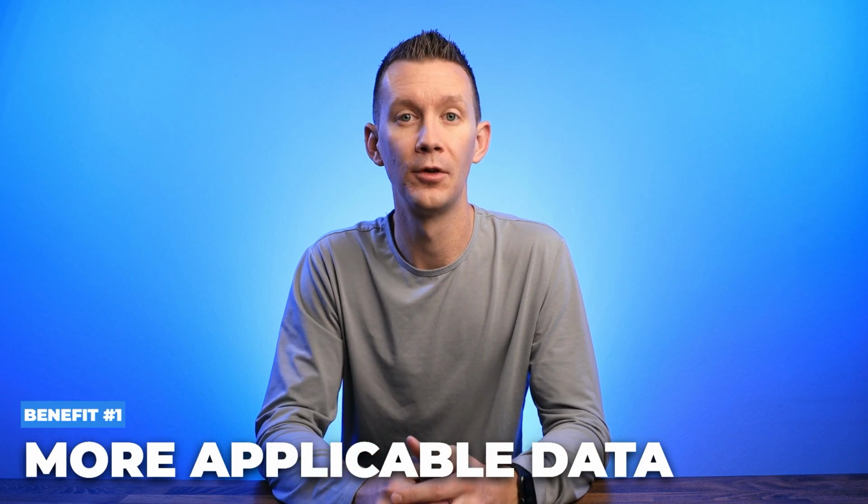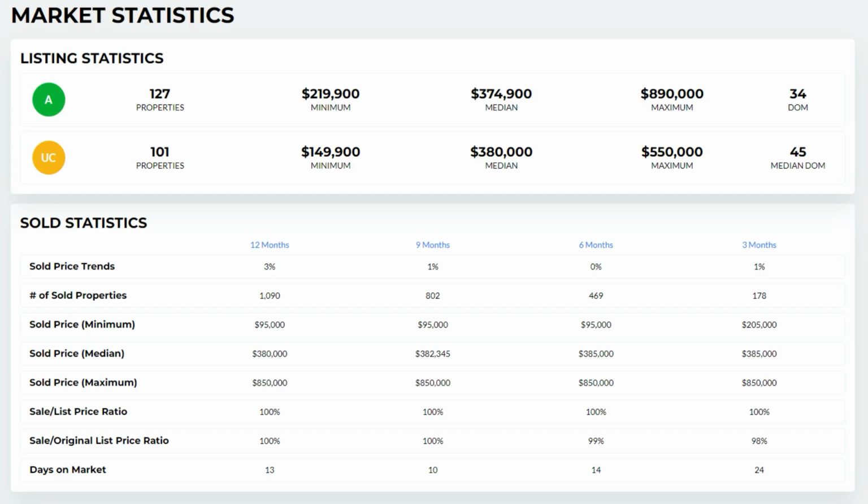The first one is that the data is much more applicable to the person that's seeing it. If you're sharing out market data about a specific neighborhood or a sub area of town, the details that are being shared in that data are much more likely to affect somebody who's looking in that area or somebody who lives in that area and currently owns a home. So when you share out and say, here's what's happened with price, or here's what's happened with days on market, or anything like that, you're going to actually be sharing data that is much more likely to be true in their situation.